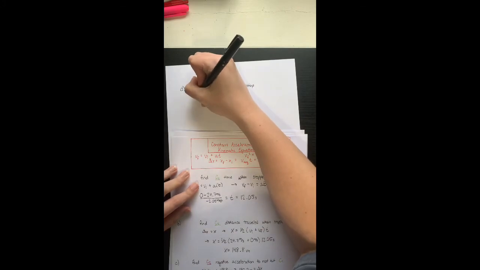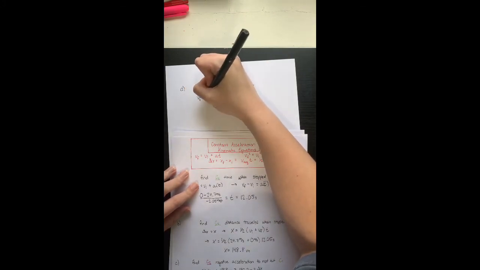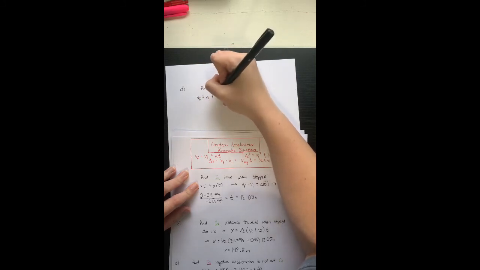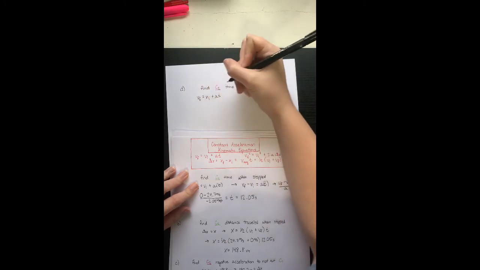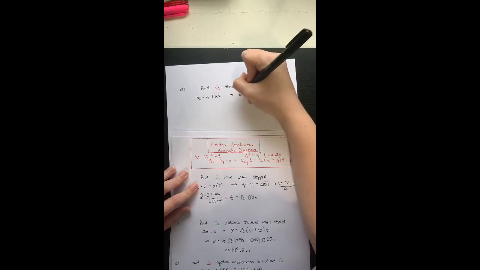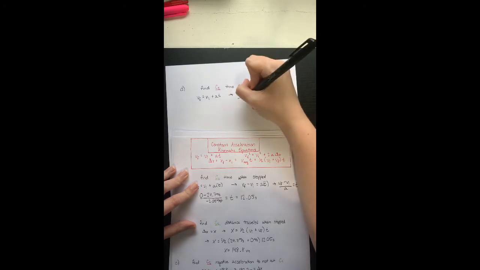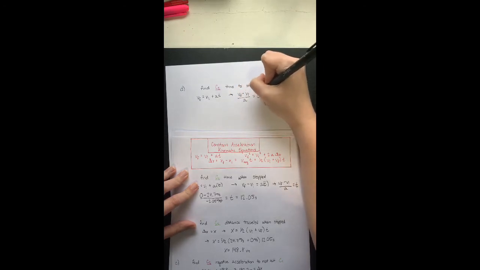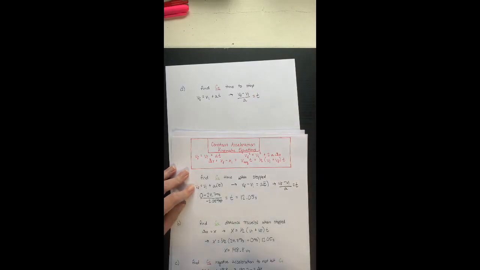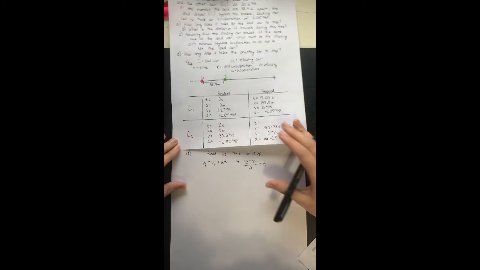So let's rearrange it. We have final velocity equals initial velocity plus acceleration times time. Rearranged, we have final velocity minus initial velocity divided by acceleration equals time. So let's plug our C2 values in. Remember what they are. Here we have our C2 values.